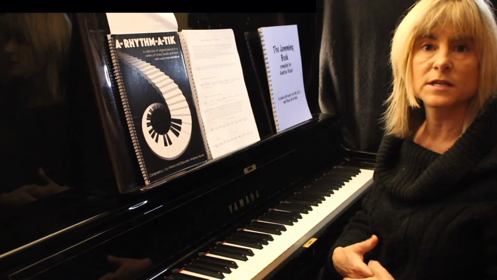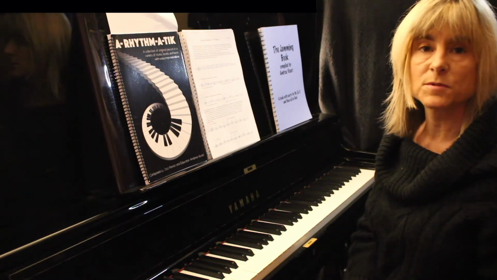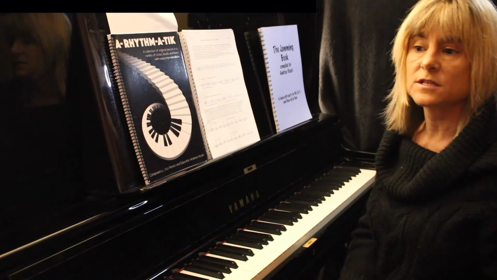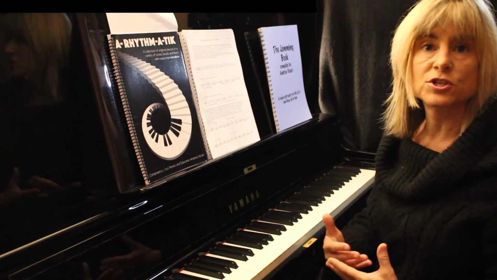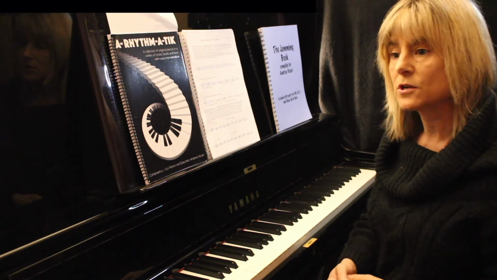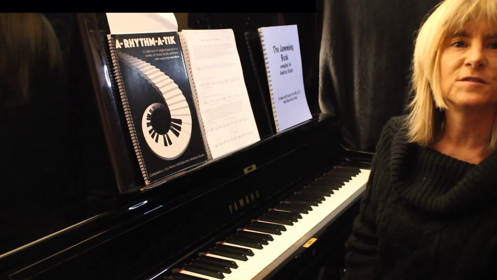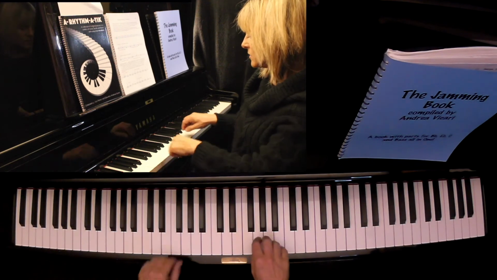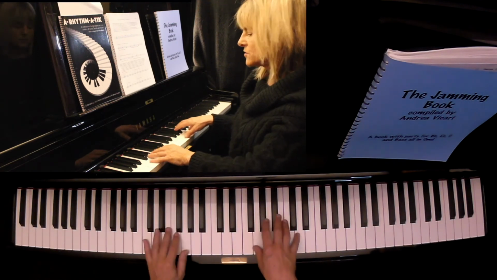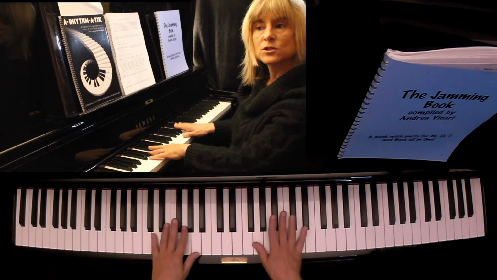So for example, if you're taking an ensemble and you have transposing instruments in different keys, you can just talk about relationships between keys rather than go, oh, you're in this key, you're in this key, which can be very, very confusing. So the dominant resolving to the tonic is chord 5.